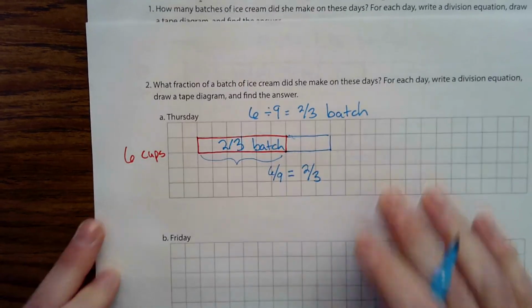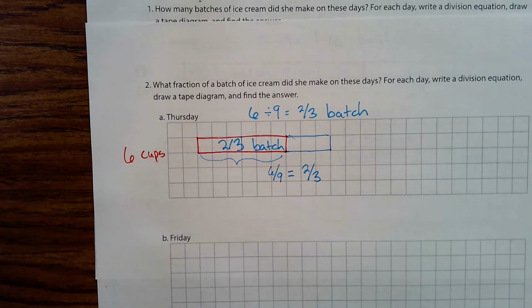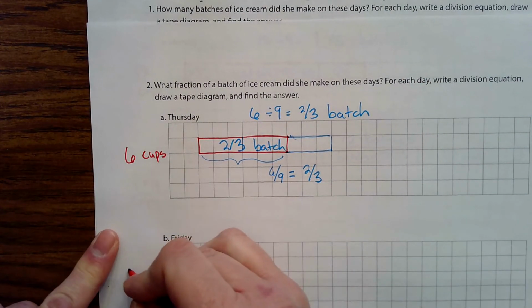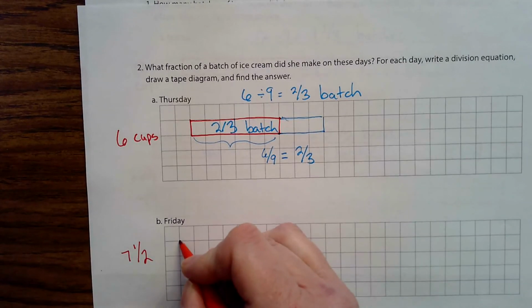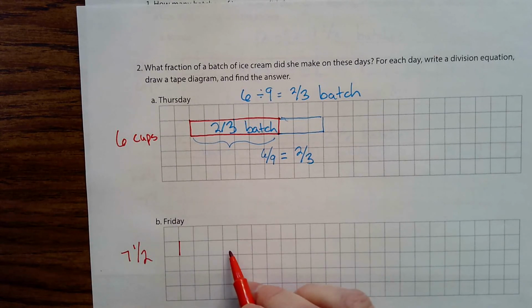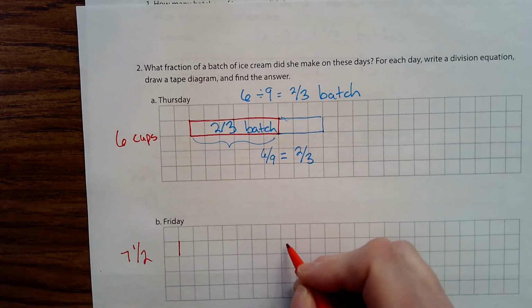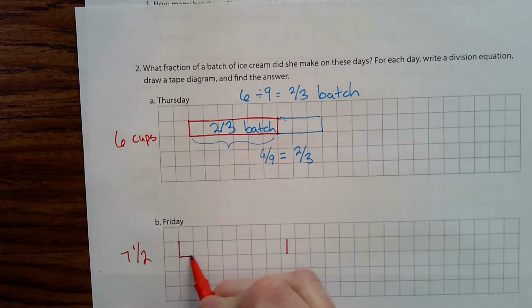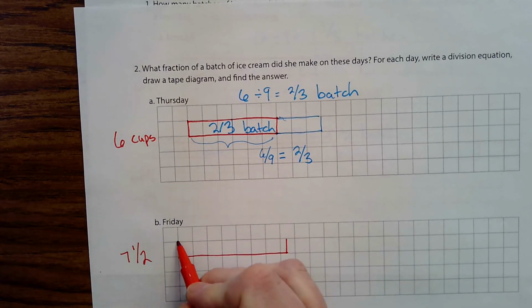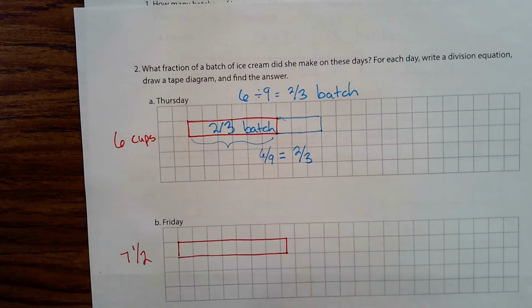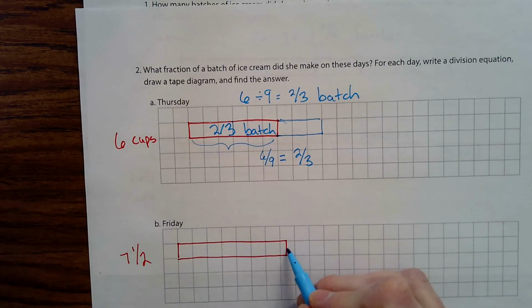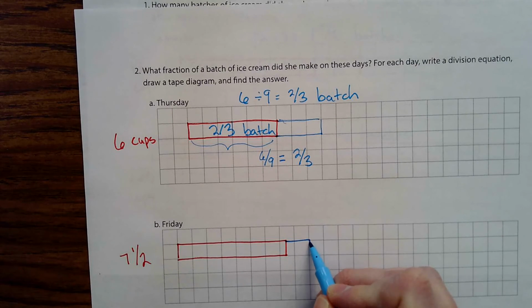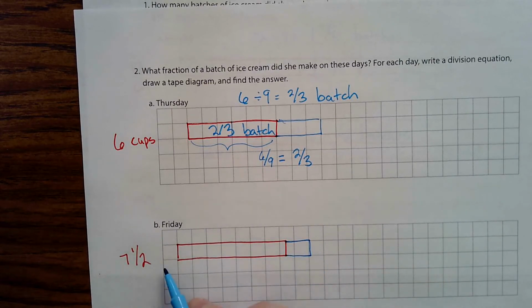Friday. On Friday, we're going to have 7 1/2 cups. 1, 2, 3, 4, 5, 6, 7 1/2. So just like Thursday, the amount of milk I have is less than one full batch of milk. One full batch would be 9 cups, and I only have 7 1/2.